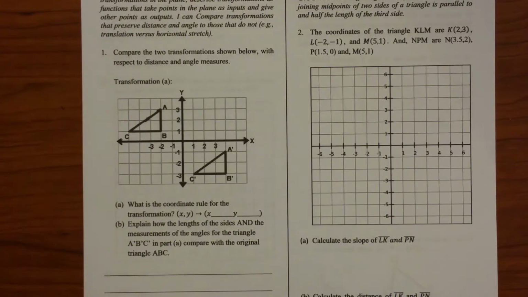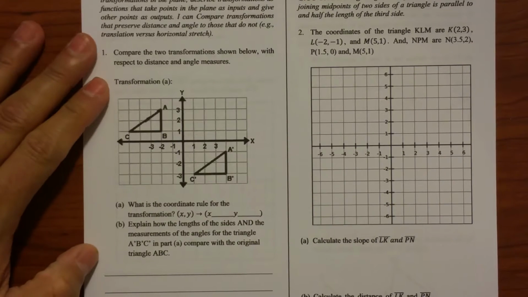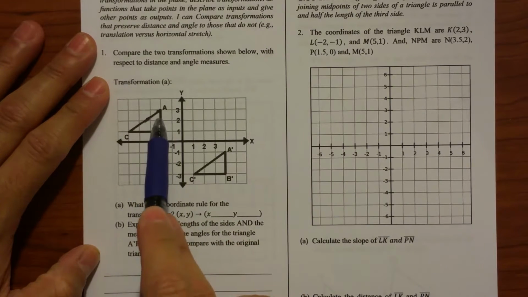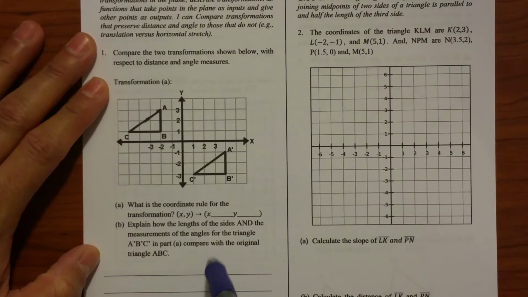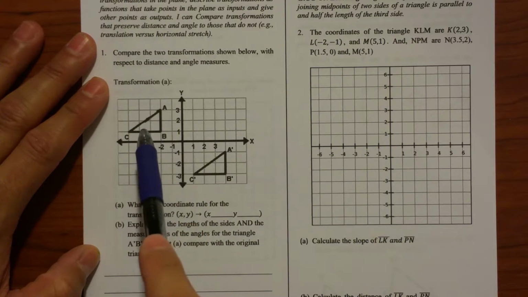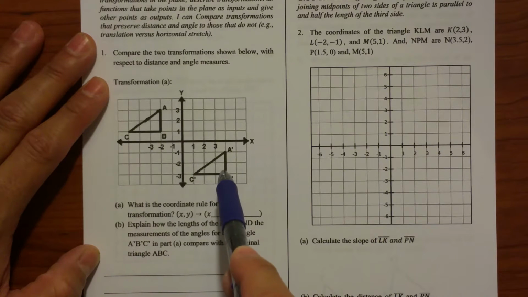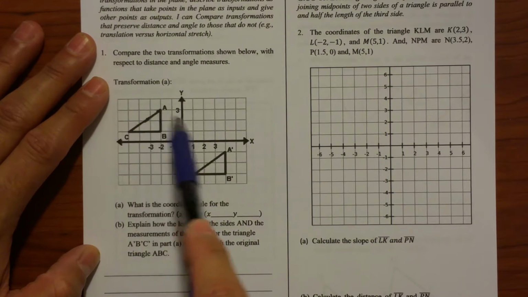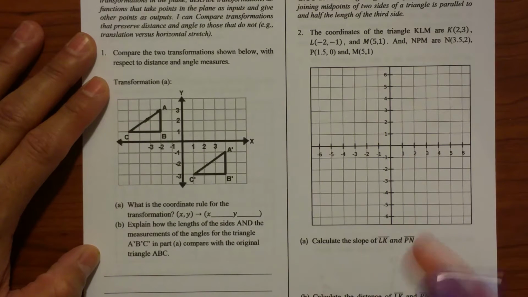For the first one, it says, compare the 2 transformations shown below with respect to the distance and angle measurements. So what is the coordinate rule for the transformation? So we're making a rule. If this one's A, this one's A prime, that makes this one my pre-image, and this one's going to be my image. So I'm going here and ending up over here.